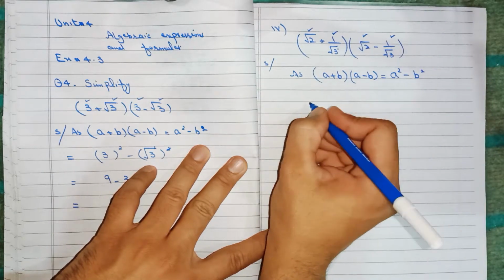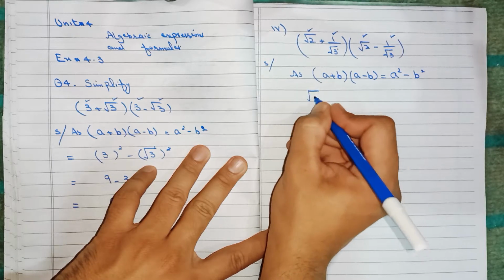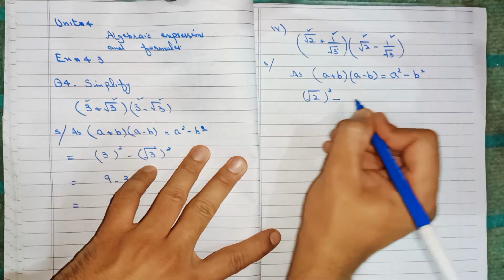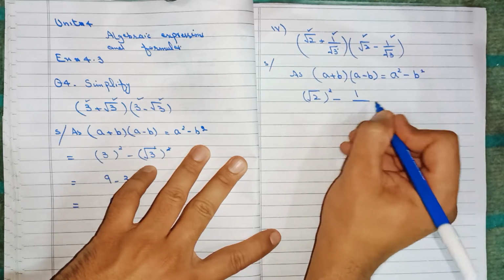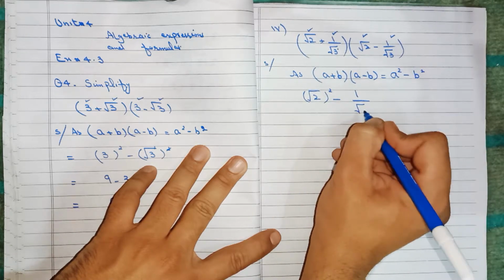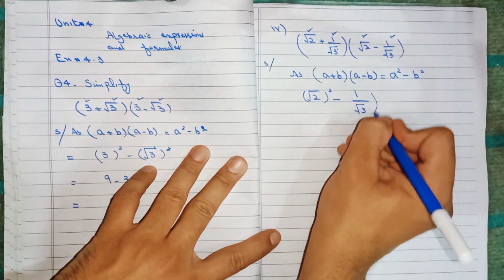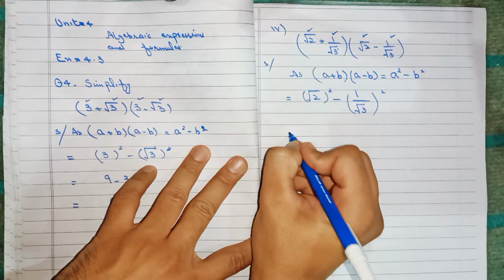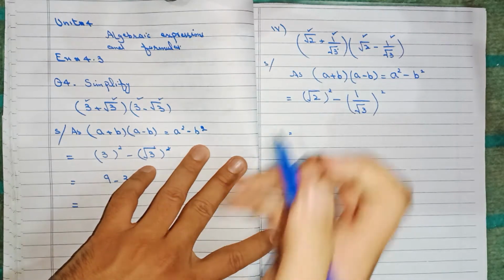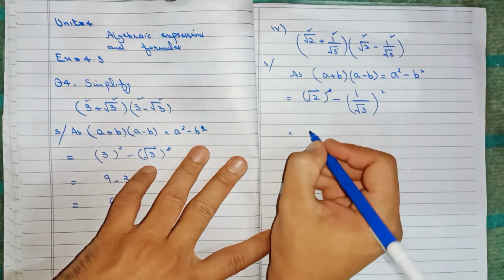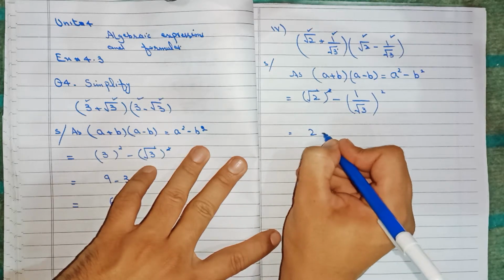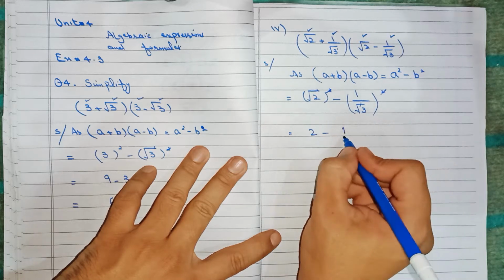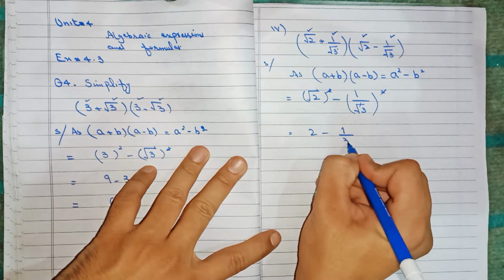It is a square, meaning square root 2 whole square, minus 1 over square root 3 and its whole square. A plus b into a minus b equal a square minus b square. 2 cancels with the square root sign, it becomes 2. Square of 1 is 1 and square cancels with the square root sign, it will be 1 by 3.